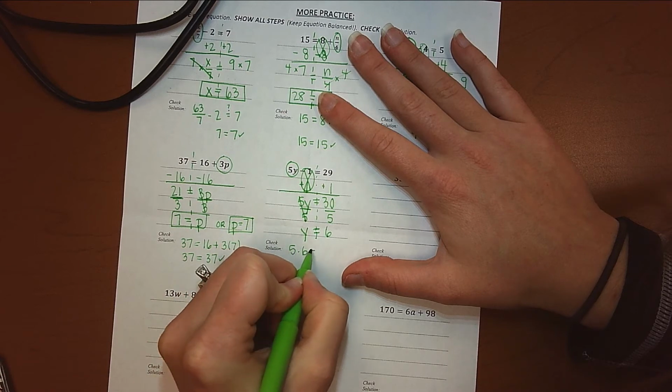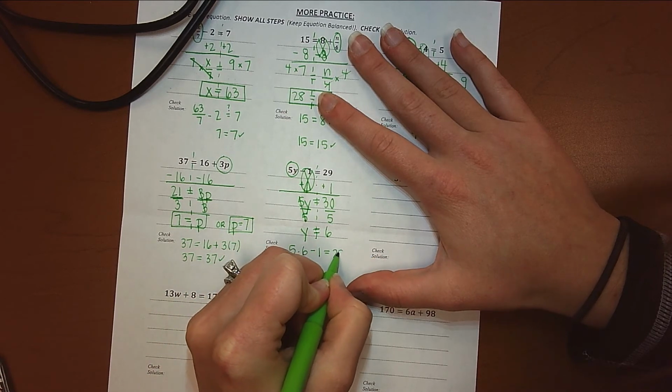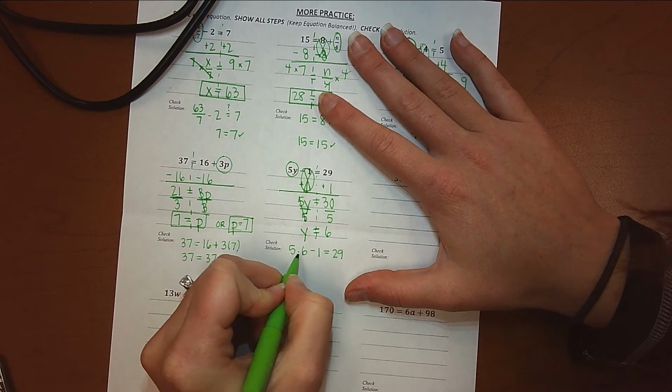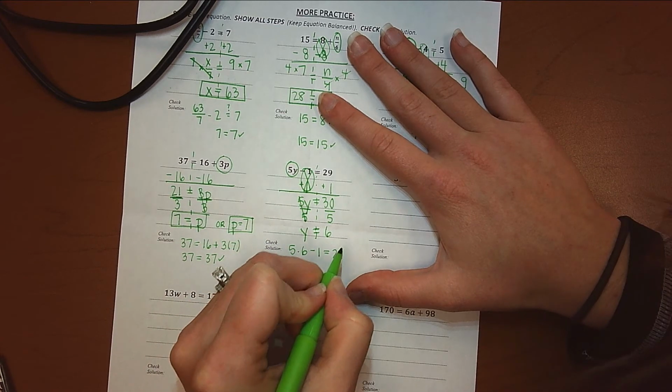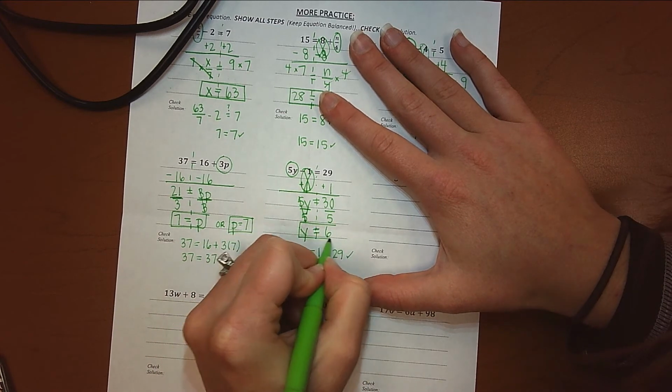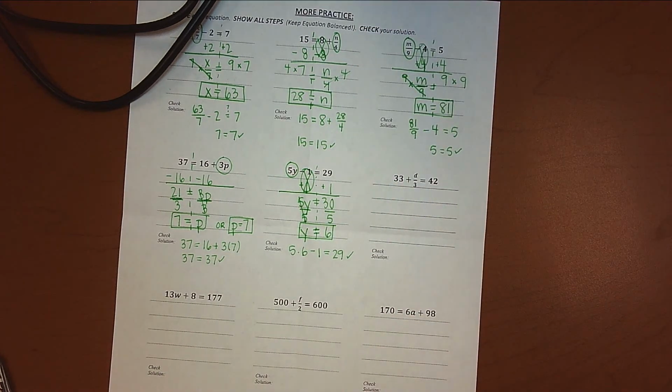To check our answer, 5 times 6 minus 1, I use order of operations and multiply first. 5 times 6 is 30, minus 1 is 29. My answer checks, and I have y equals 6.